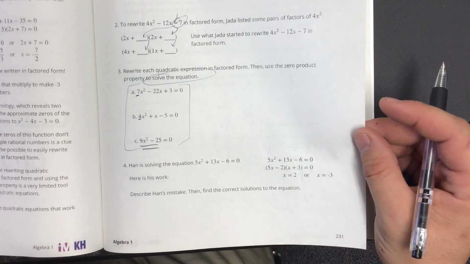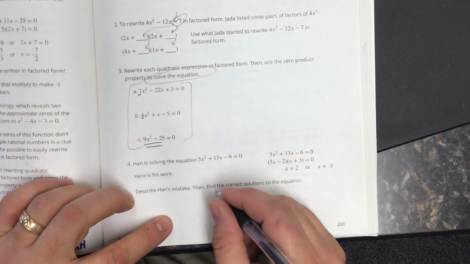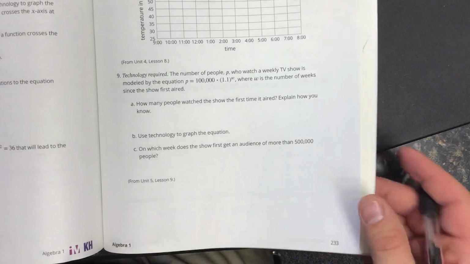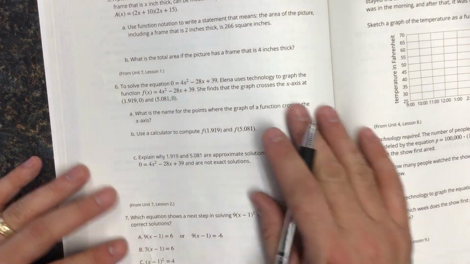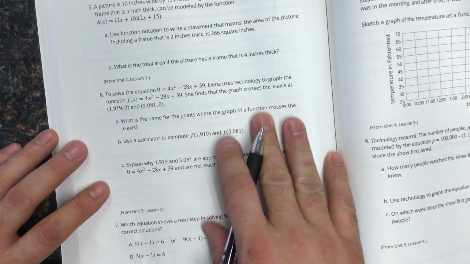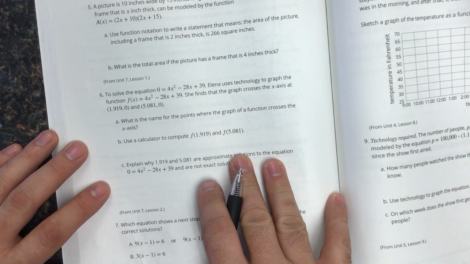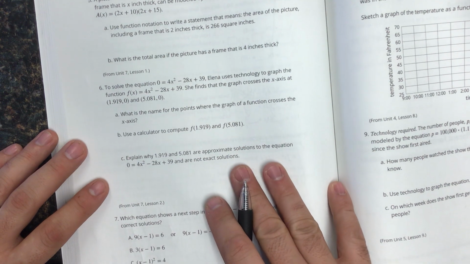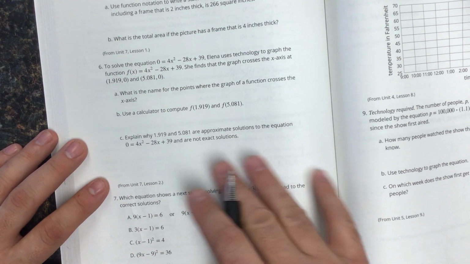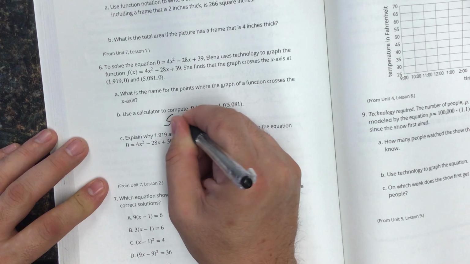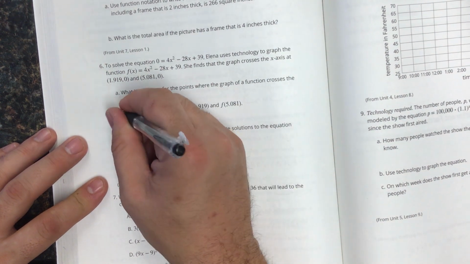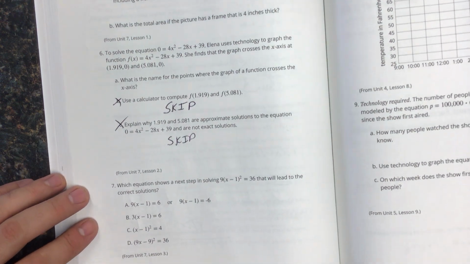Question number 4, find Han's mistake, then fix it. Question number 5, review from Unit 7. I think you can handle that. I think you can handle 6 as well. I'm going to have you skip 6B and C. So the only one I want you to do is 6A for that one.